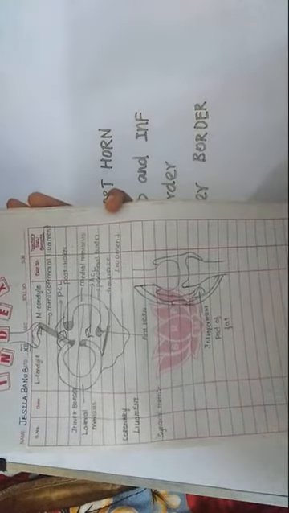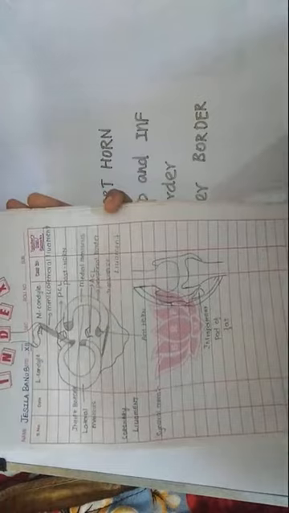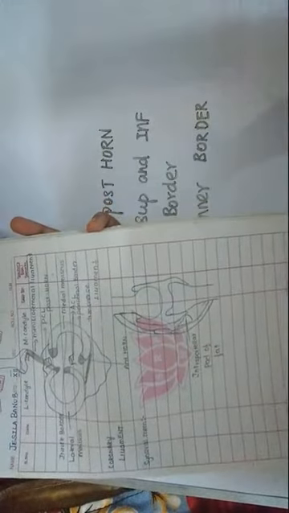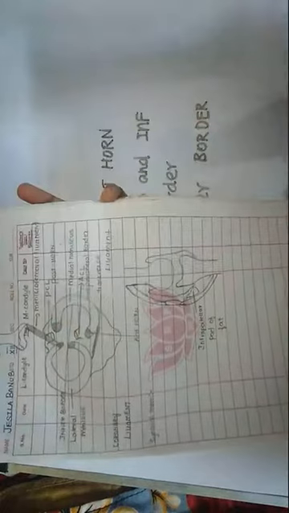We will read it separately. First, we will deal with the medial meniscus. It is C-shaped. This is the posterior horn and this is the anterior horn, as I mentioned. The anterior horn is present in the anterior intercondylar area. The area present between the two condyles is known as the intercondylar area. So the anterior horn is present in the anterior intercondylar area and anterior to the anterior cruciate ligament.